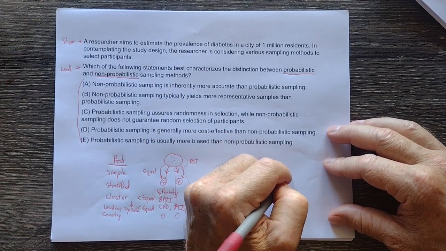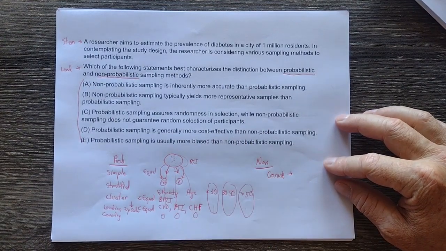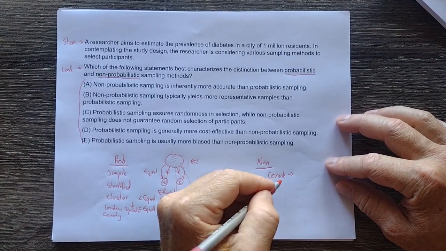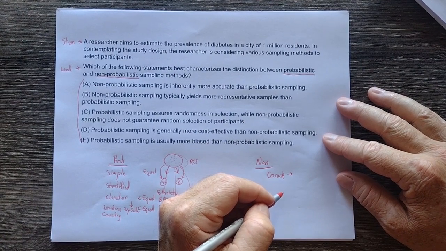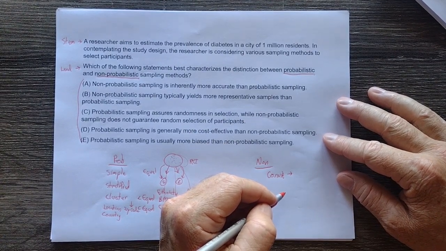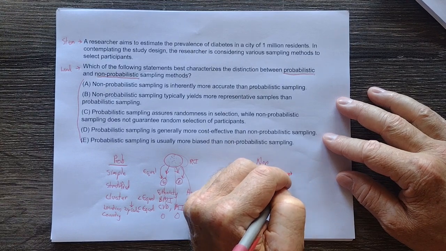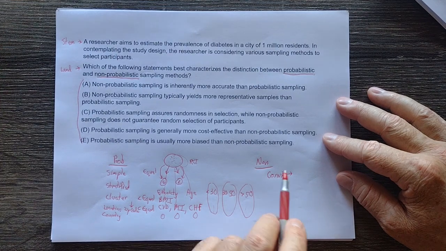Non-probabilistic would be something like convenience sampling, right? And so convenience sampling might be, well, everybody that shows up today are the ones that we're actually going to do the study and we're going to enroll them in. Anybody else that we reached out to via email or tried to say that they were going to show up and that kind of stuff are not going to be included. So we only include the ones that showed up today. That is convenience sampling.